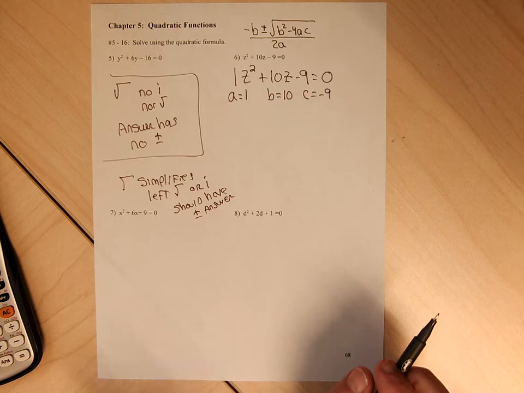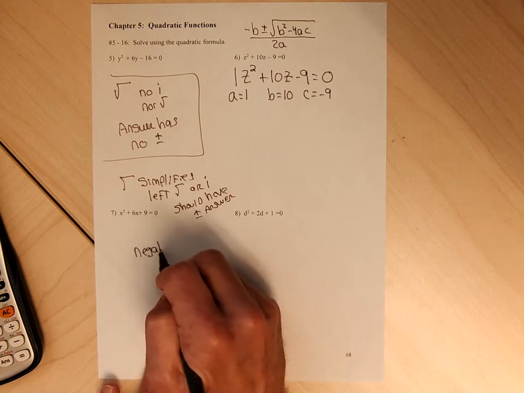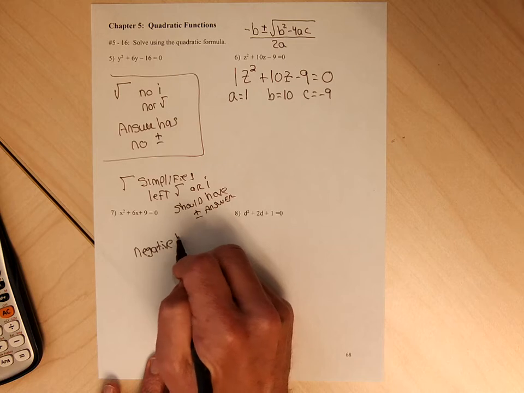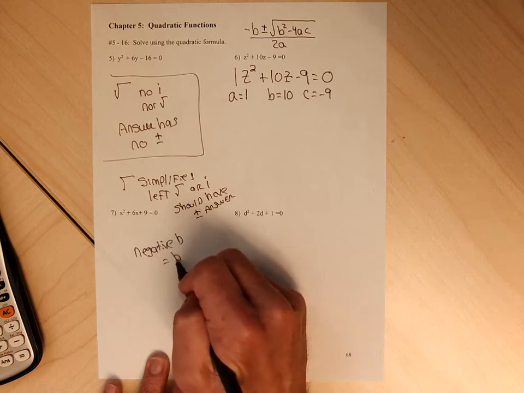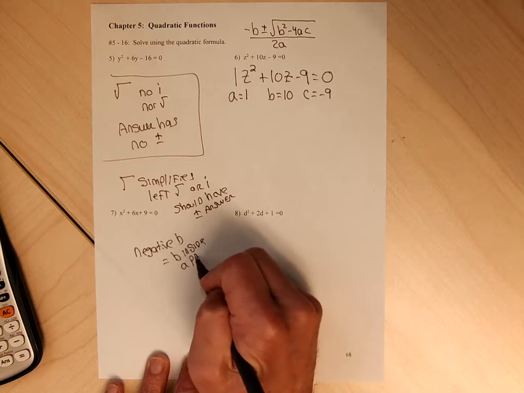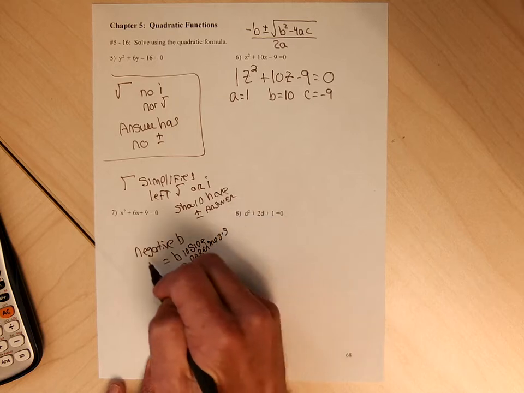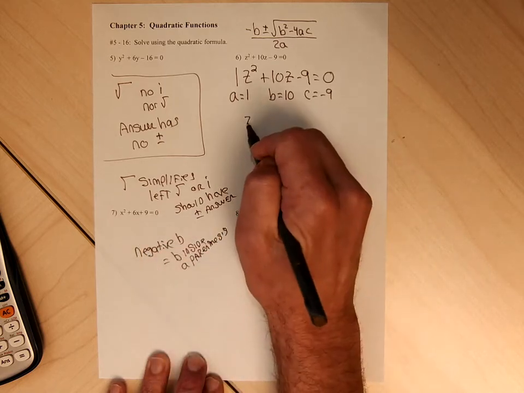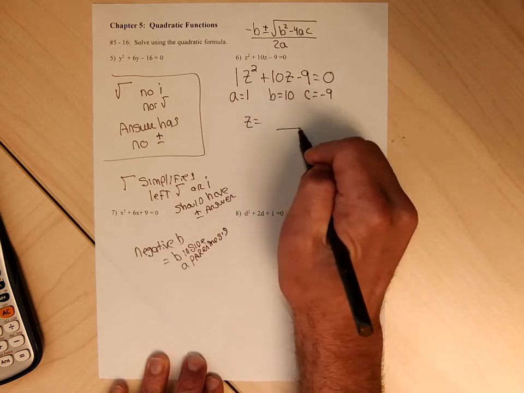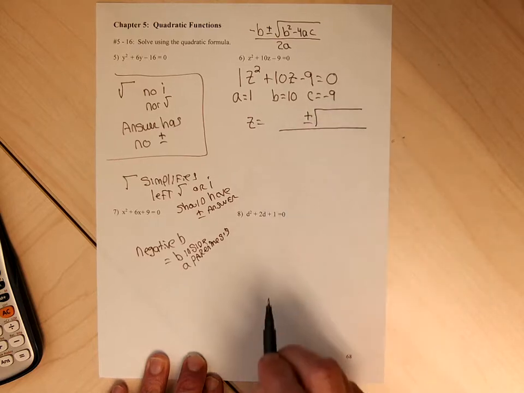If the B is negative, it needs to be in a parentheses. If the B is positive, it doesn't need to be in a parentheses. So negative B, that's a big deal. If students make a mistake, negative b, the b has to be inside a parentheses. Positive b, it doesn't matter if it's in a parentheses or not, but it's absolutely necessary if you're doing the quadratic formula and the b is negative that it has to be in a parentheses. If the b is positive, the parentheses are optional.